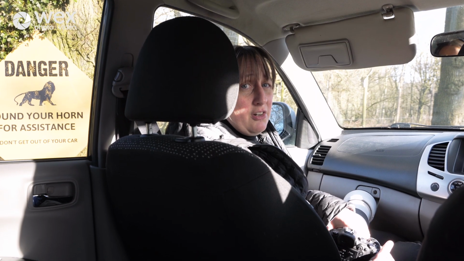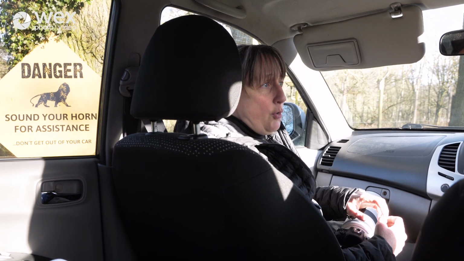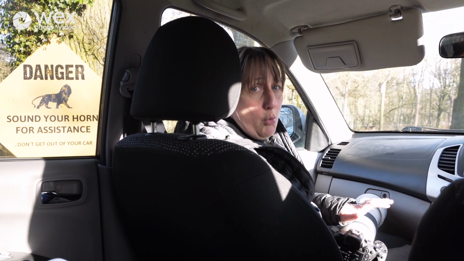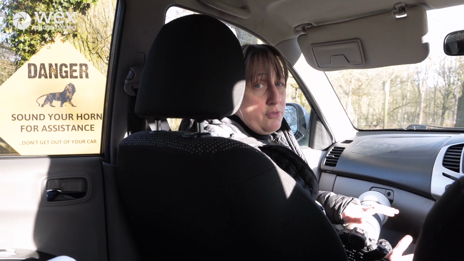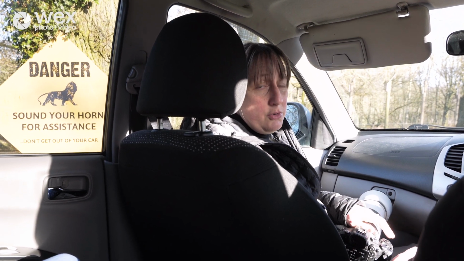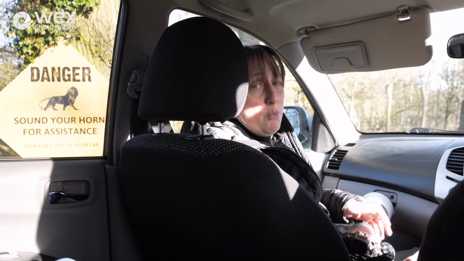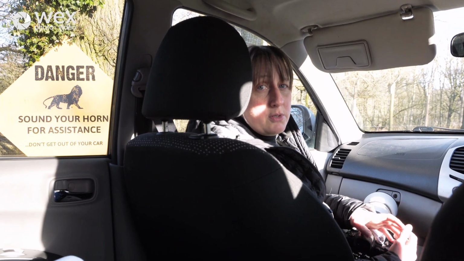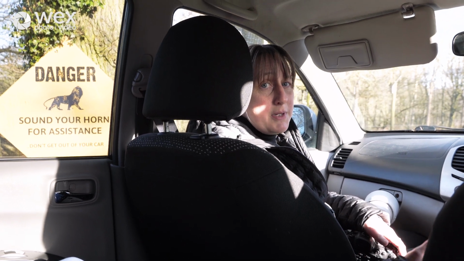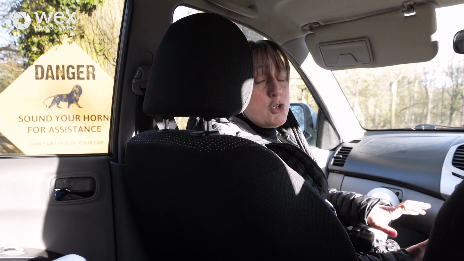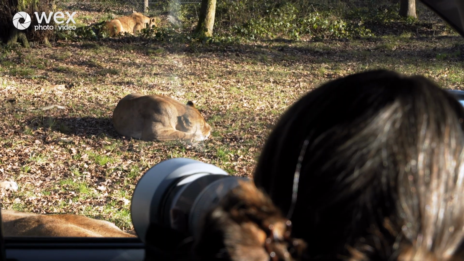So we're just heading into the lions, and in all of the safari parks in the UK, as we've said earlier, do look at what their rules are, but I'm pretty sure with all of them, when you go into the lions, you shouldn't open your windows. Luckily for us, when we do our workshops, because we've got keepers with us, we are able to do that. But today, so that you can get the best out of this how-to, we're going to shoot through the windows and show you the best way to do that.